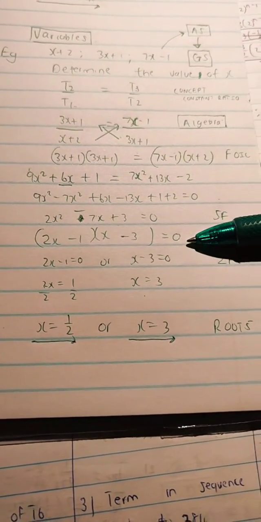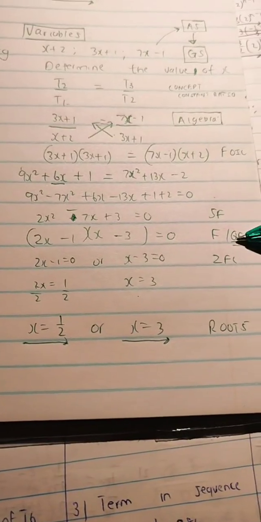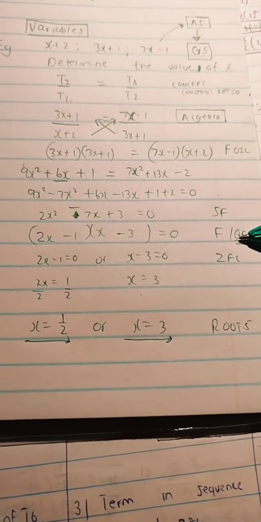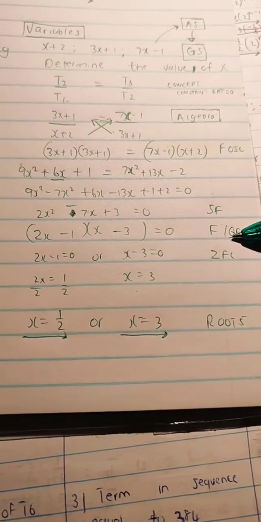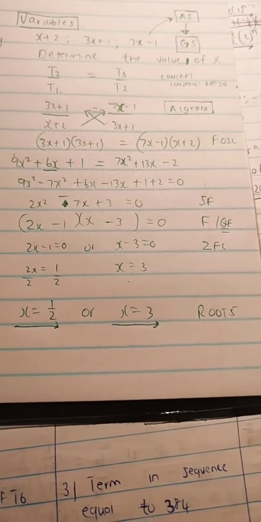Do you have a problem with factorization? Because if you do, the quadratic formula is there. Do you still have a problem with the quadratic formula, using the quadratic formula to solve for x? Okay, and then getting the values of x.